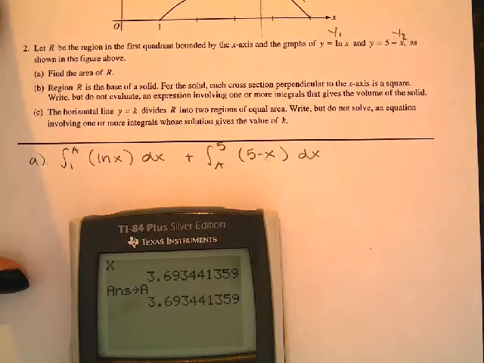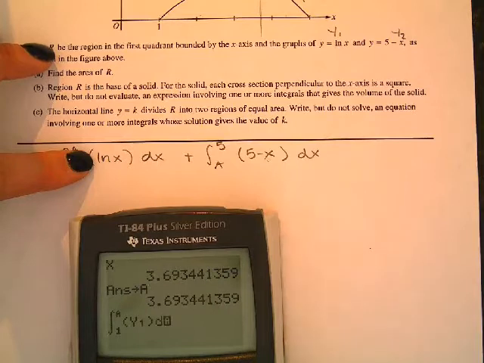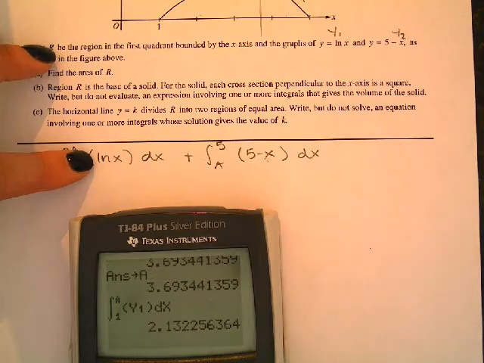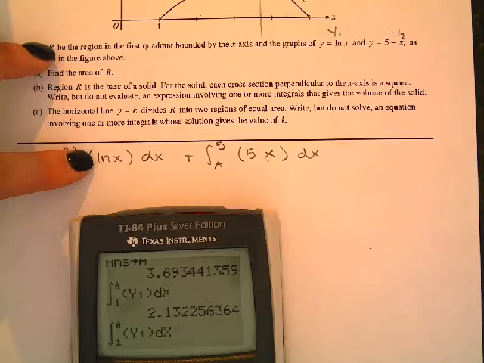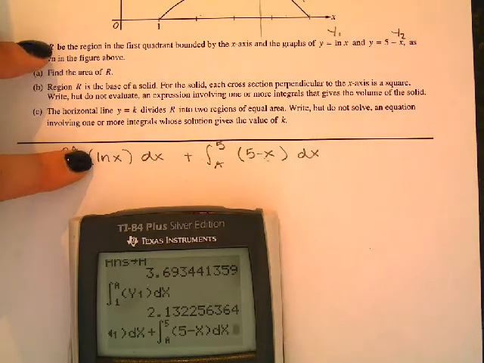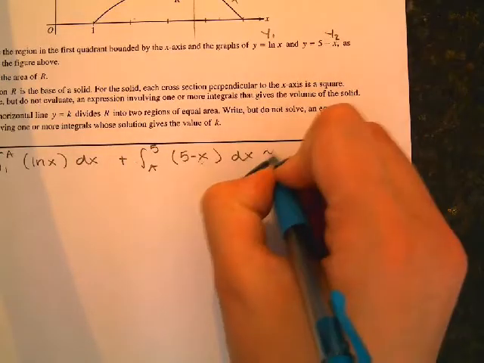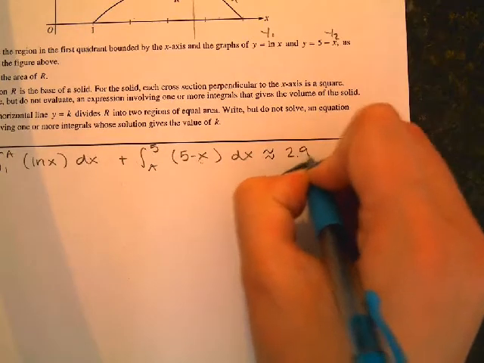All right, and then I can go ahead and just type that in. So I've got from 1 to A, and ln x was my y1. I wanted to add that. Plus, from A to 5, I'll just type in 5 minus x since I know that's easy to do without typos. All right, so that area is 2.986.